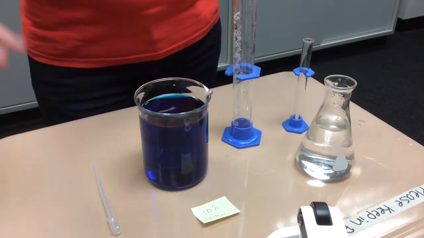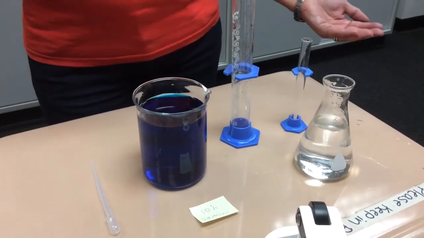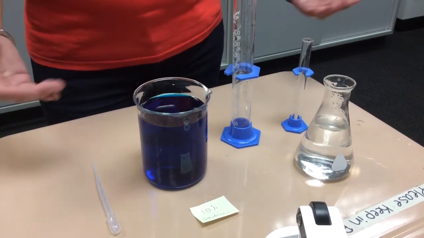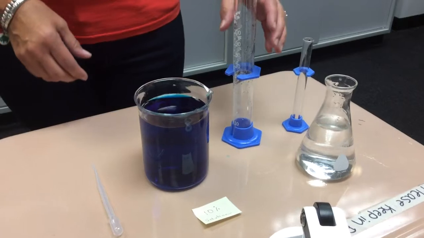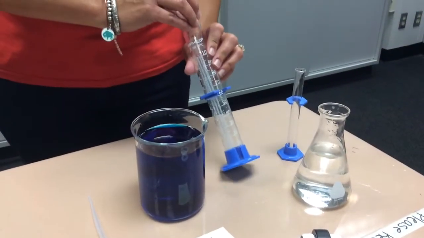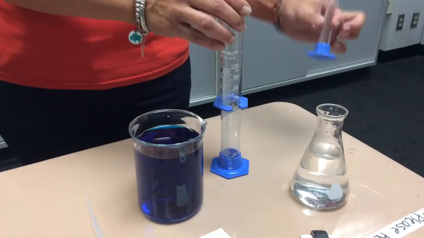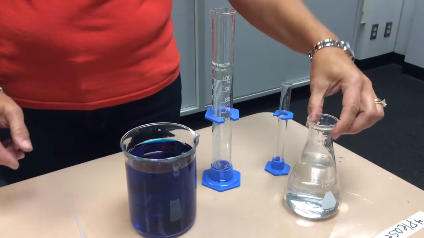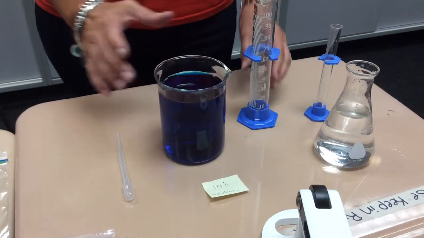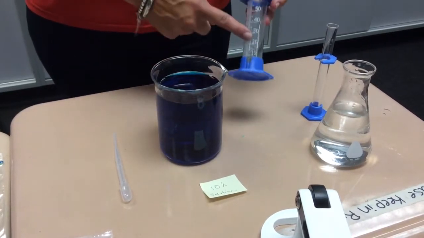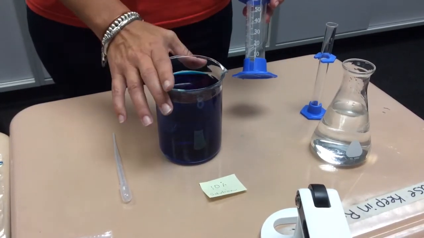you. It could be fertilizer, it could be a pesticide. We have about 10 different independent variables that we'll be working with in class. You'll need a large graduated cylinder, a small graduated cylinder, and a flask of water. So first what you need to do is measure out 20 milliliters of your 10% solution.